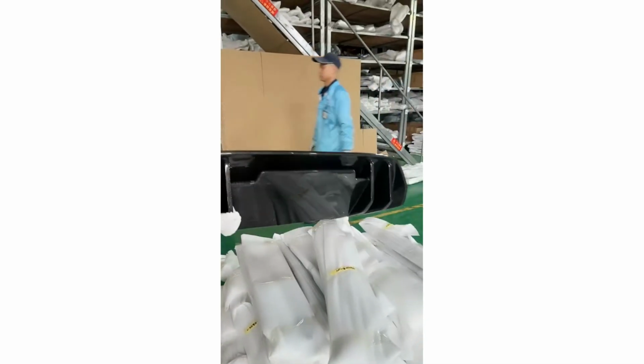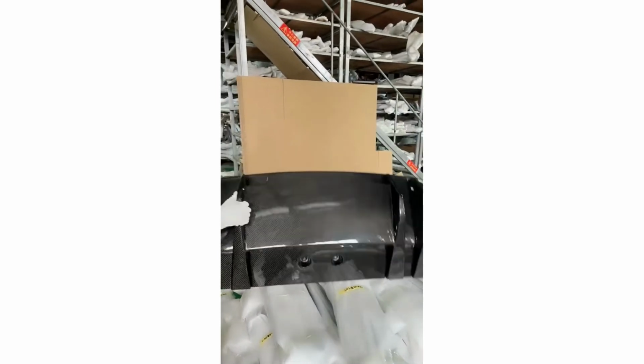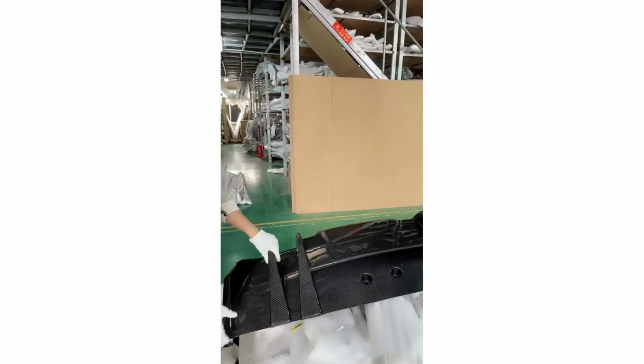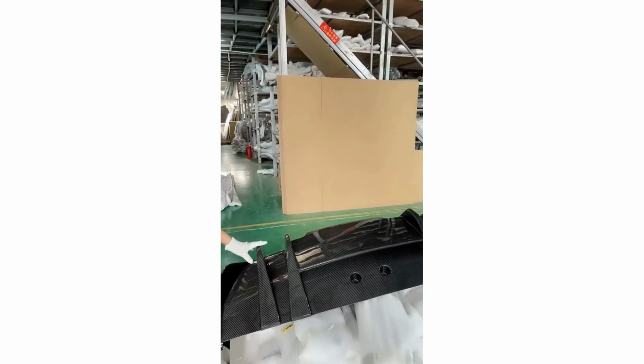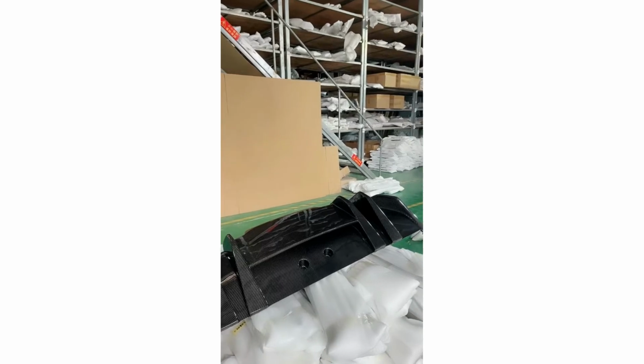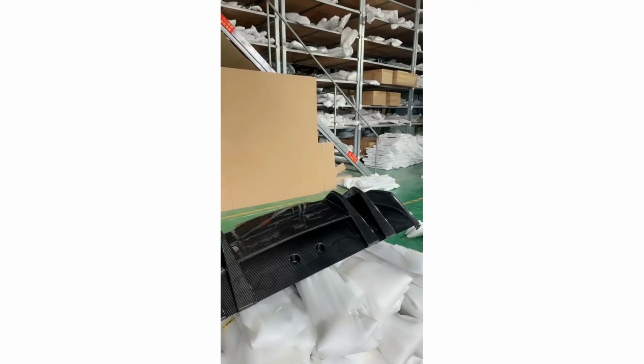But more aggressive, you can see many things. Here, you can see more aggressive here for your car. If you install this one, it's more sporty and more aggressive, and the weight is much lighter than the original plastic one.